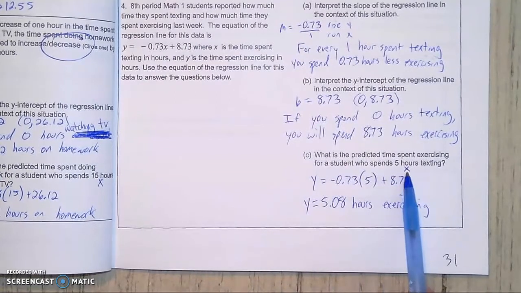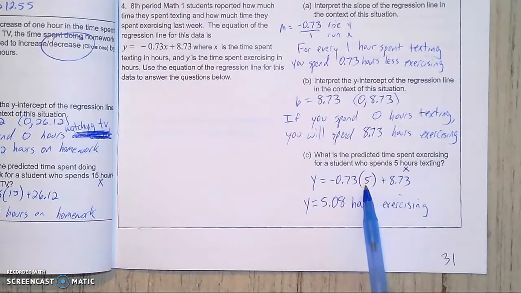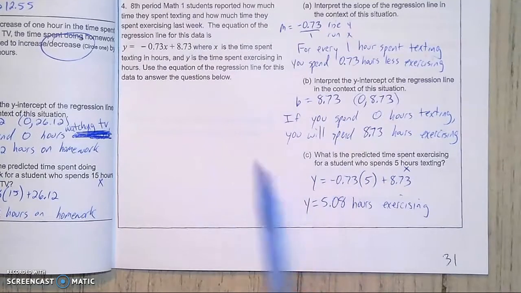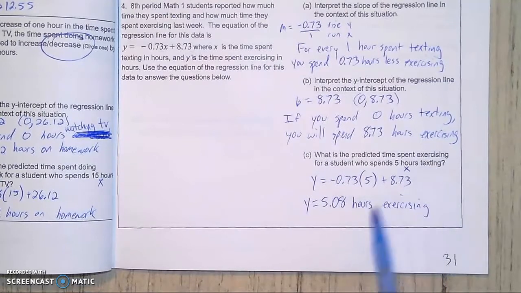And finally, another prediction. What happens with 5 hours of texting? Well, we know the texting is the x value, so I put x is 5 in the equation. That's the equation that they gave us over here. I come up with an answer of 5.08 hours exercising. That's if you text for 5 hours, you exercise for 5.08 hours. And finally, last problem for today, number 5.